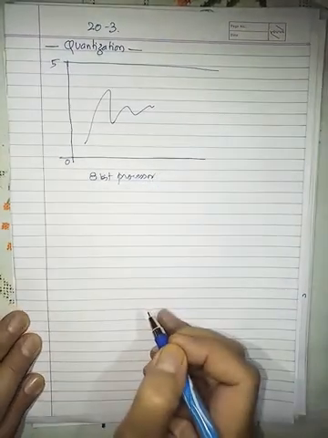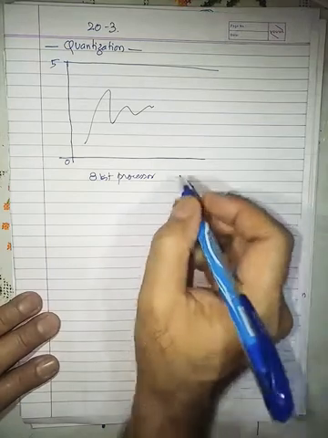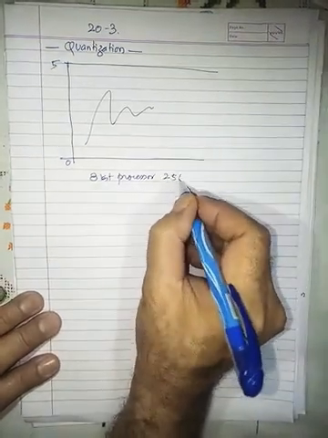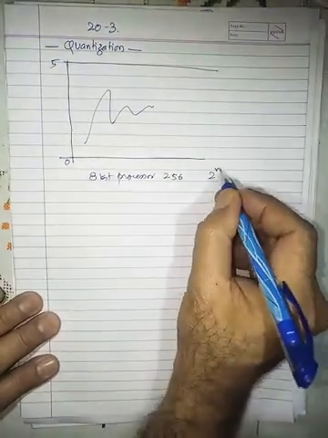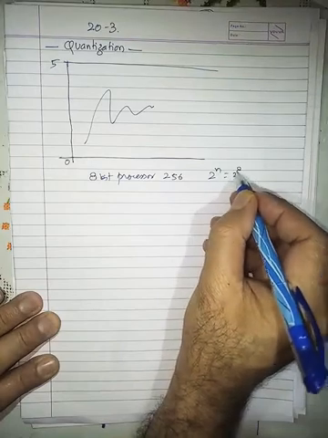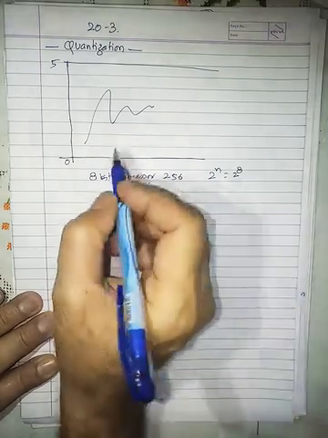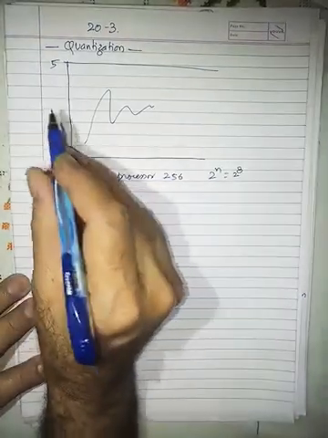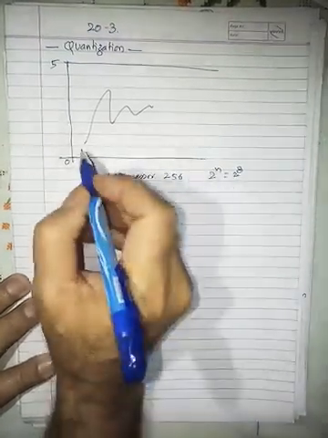Now, if I use an 8-bit processor, I will have 256 levels, that is 2 raised to n, or 2 raised to 8. This comes to 256. That means here between 0 and 5 volts, I will have 256 levels.